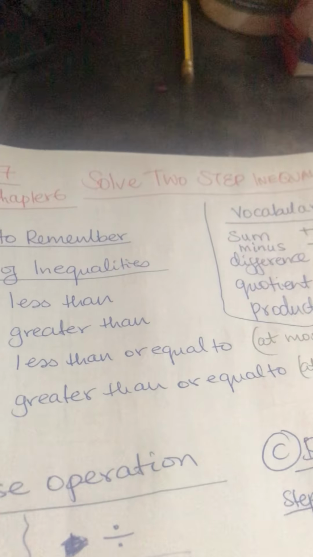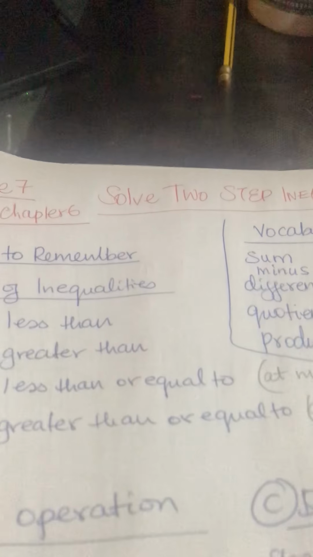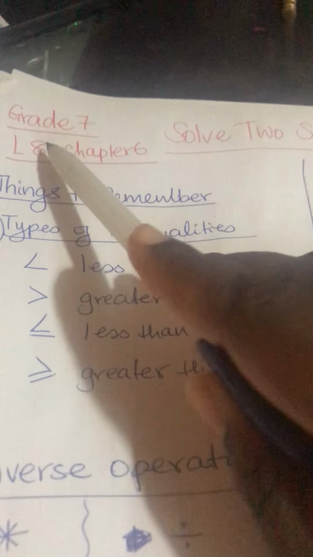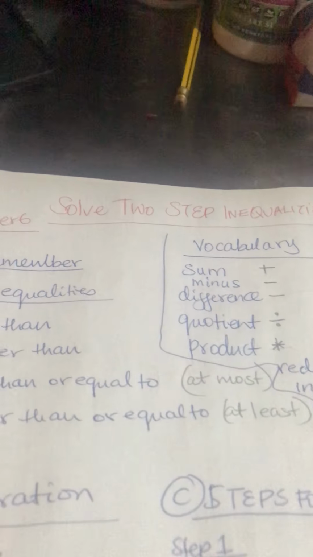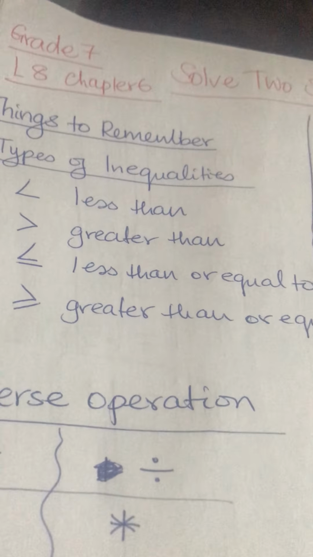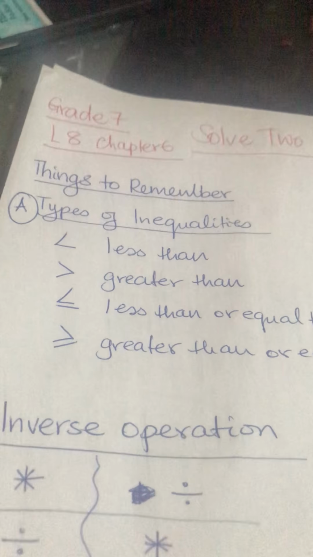Okay, grade 7. This is the last lesson of chapter 6. So we're doing lesson 8, chapter 6, solving two-step inequalities. Things we have to remember so that we can be successful when doing this lesson.